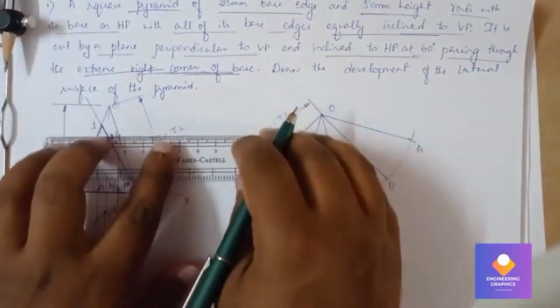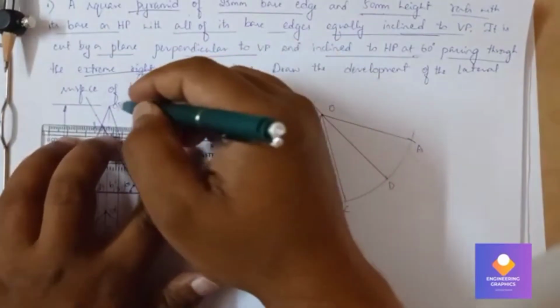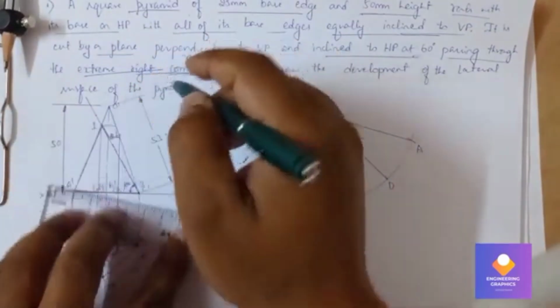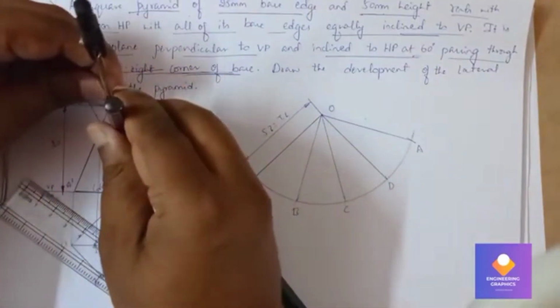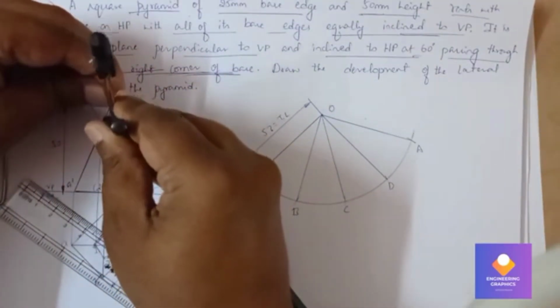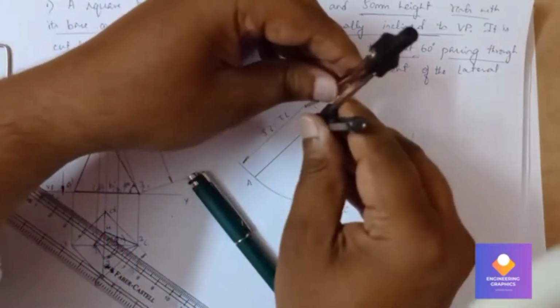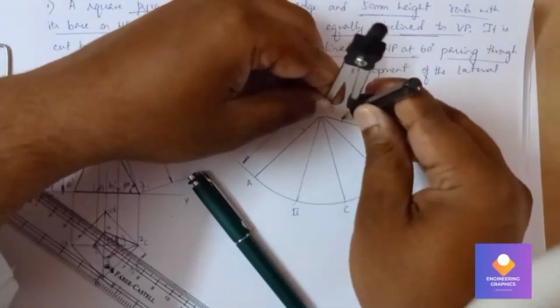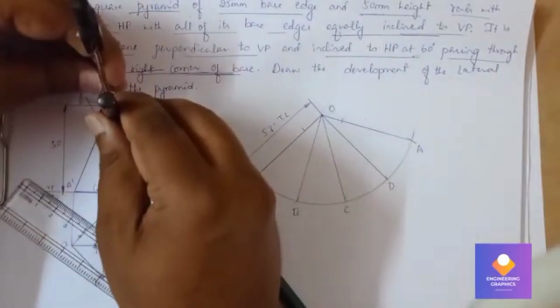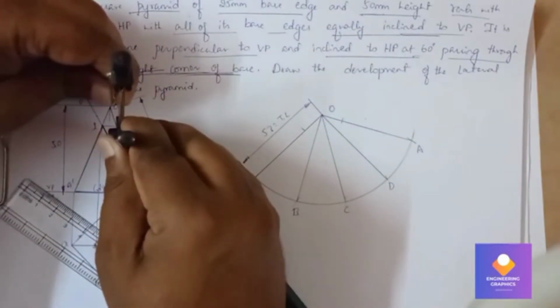Now you can see, we have to mark these cut points 1, 2, 3 and 4. So we'll be measuring, taking on O dash C dash, point 1, that is O dash 1. Cut the arc. So we have O, we can cut on the 2 points. Again O2 now.